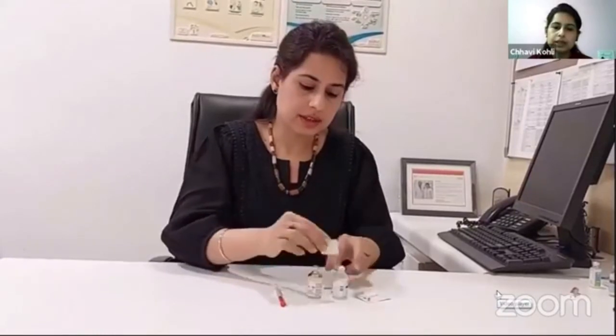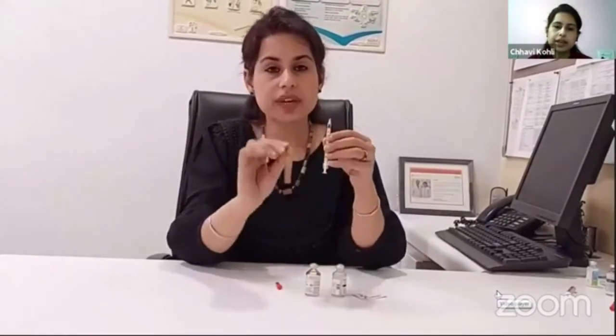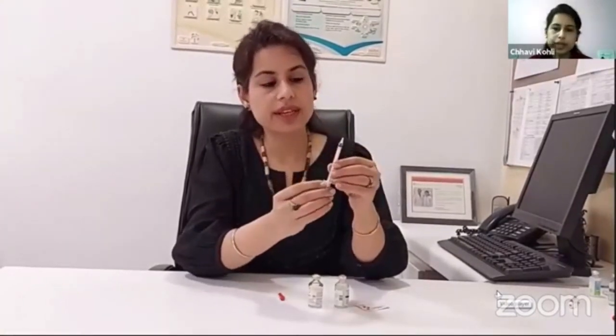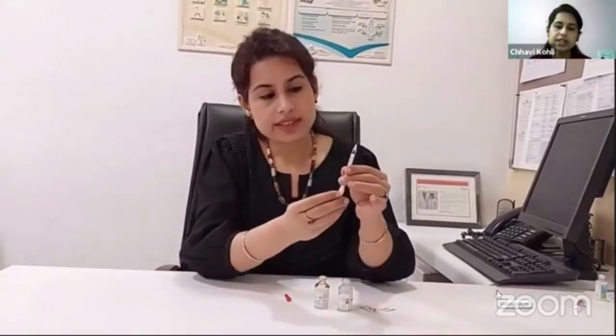Then we'll wipe the top portion of the vial with the alcohol swab and let it dry. Now we'll fill air into the syringe equivalent to the amount of the NPH insulin. Suppose we have to fill 10 units of NPH insulin, then fill 10 units of air into the syringe, insert the syringe into the vial, push the air into the vial and remove the syringe. Here in this stage, we are not filling insulin into the syringe, we have just inserted the air.